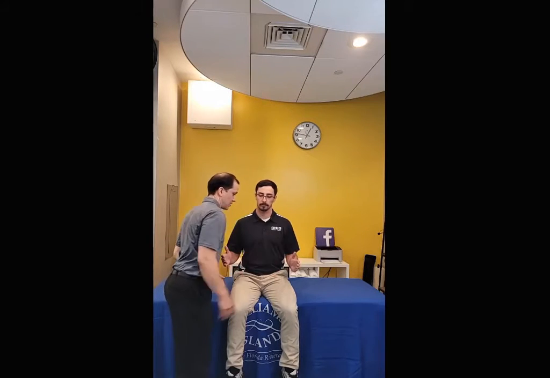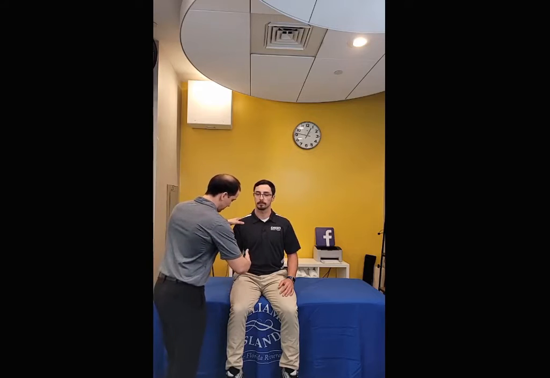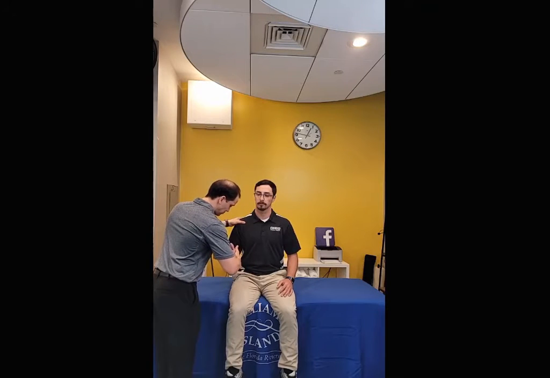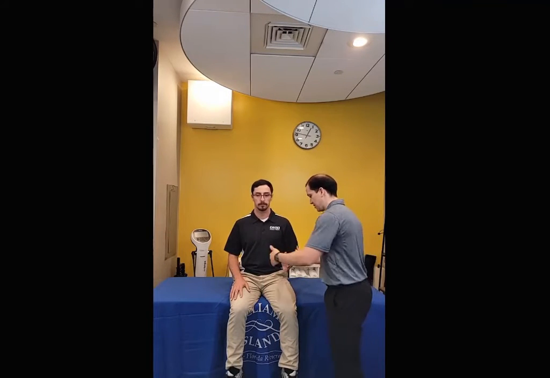Good. Okay. Also I'm going to assess for internal rotation strength. I'll do that one at a time. David's a right-handed athlete, so this is going to be his swing side. Don't move your arm. Good. That's assessing internal rotation. I'll go to the opposite side. Don't move your hand.